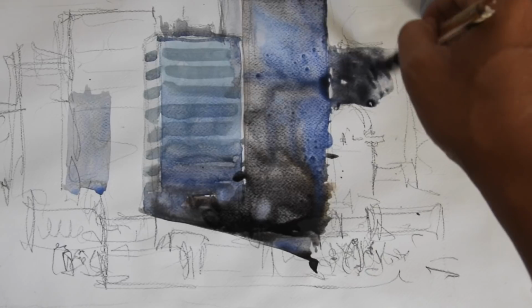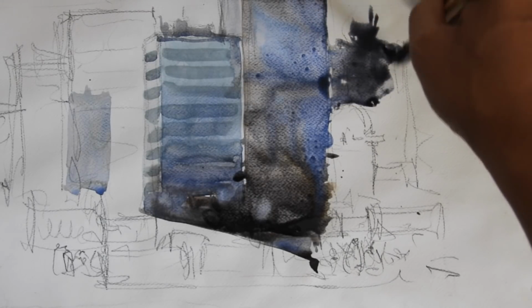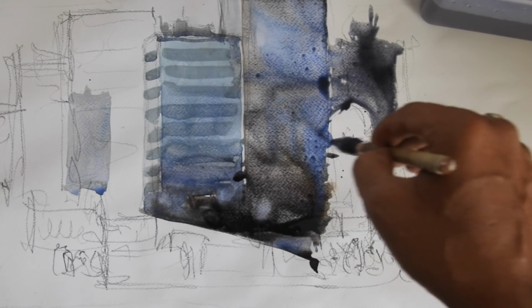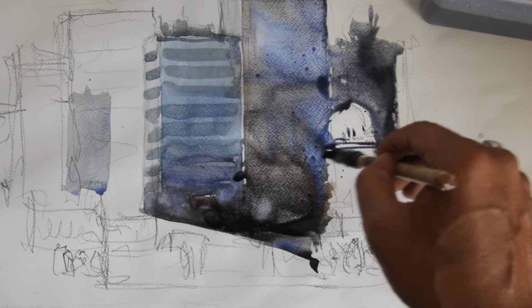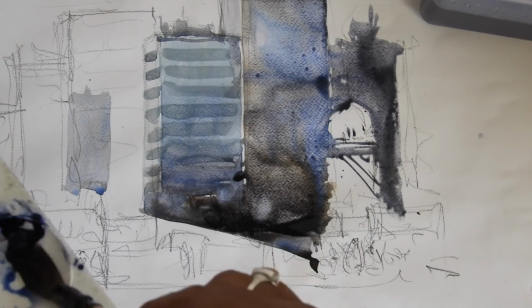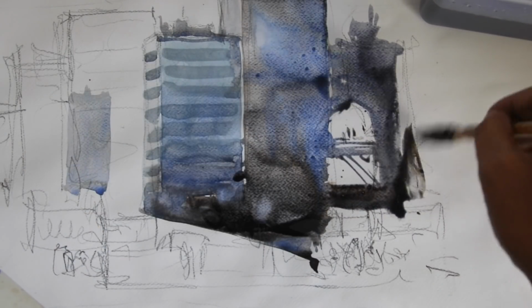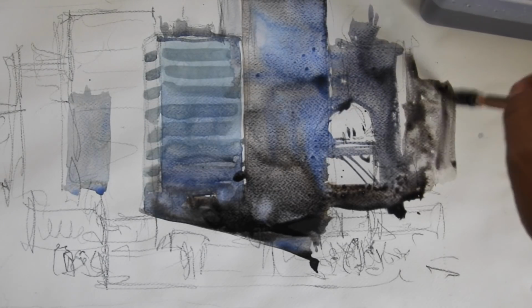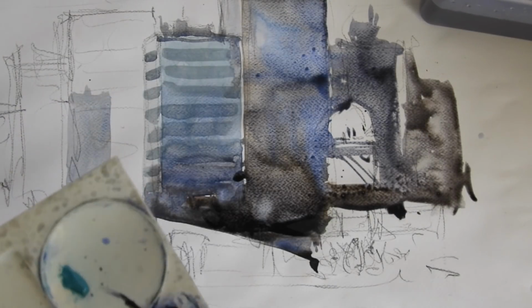This is another building, and this dome I want to make just white. In fact, this entire building I want to keep white. A very random work here.